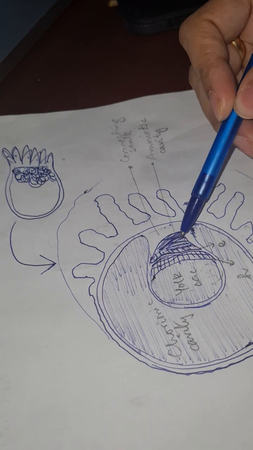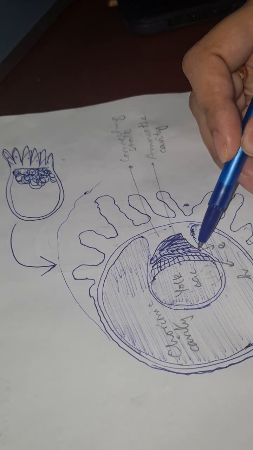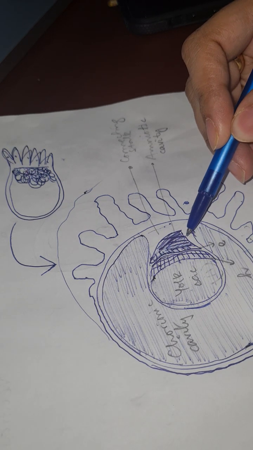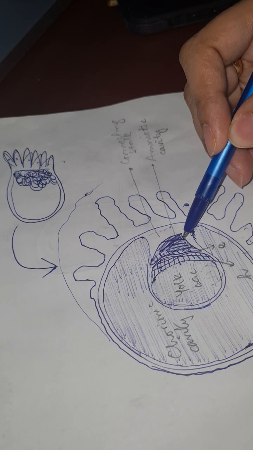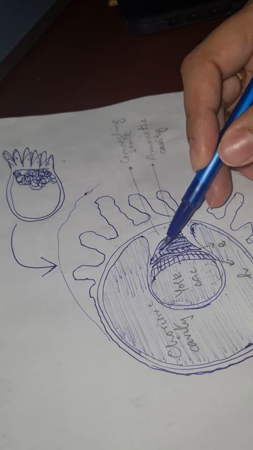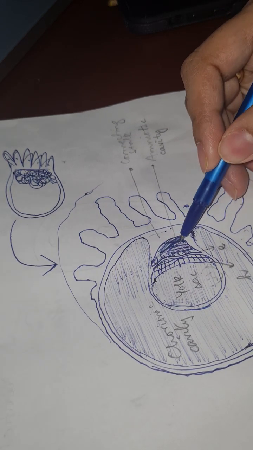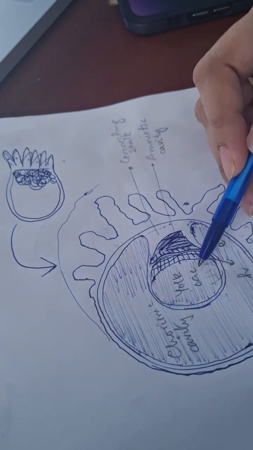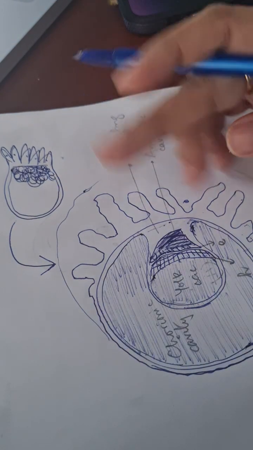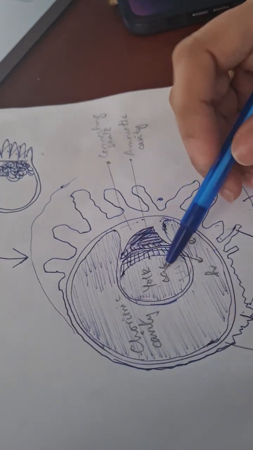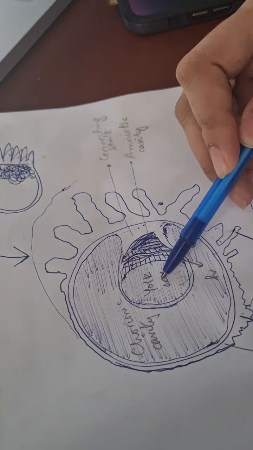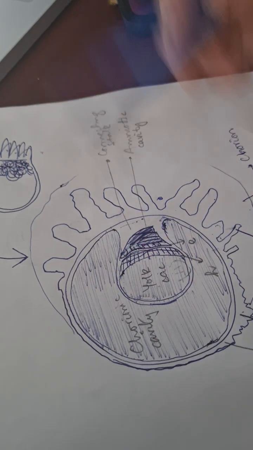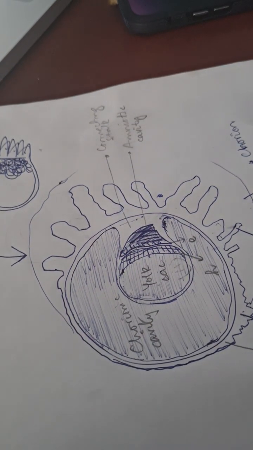The epiblast, that's this cellular part, is going to form the amniotic cavity, the shaded part. And the hypoblast cells, these cells, they migrate to form the yolk sac. So the prechordal plate, as we discussed, is the fusion of both bilaminar layers.